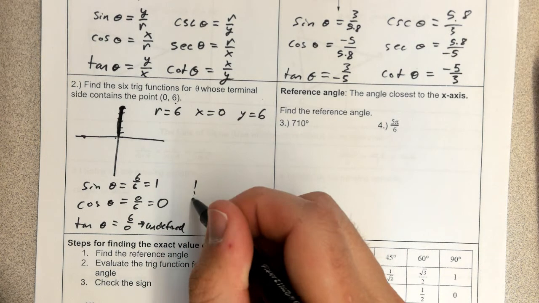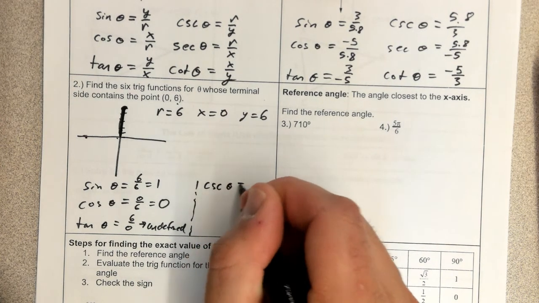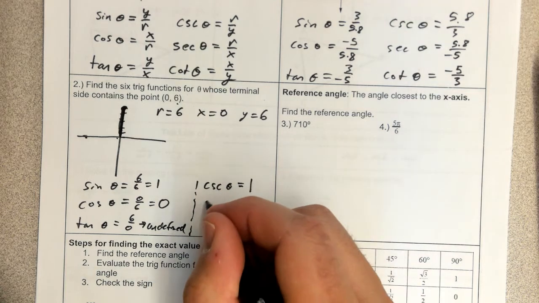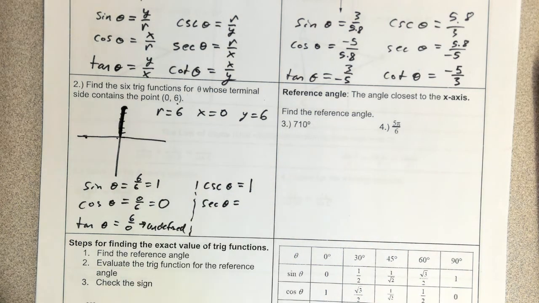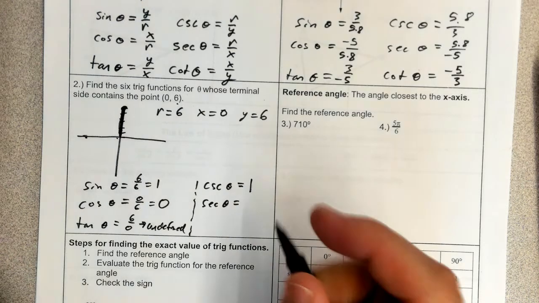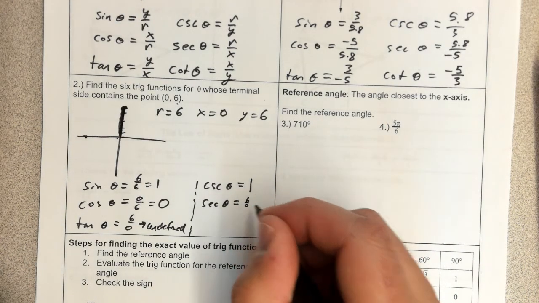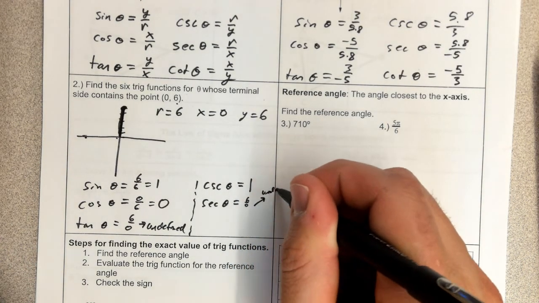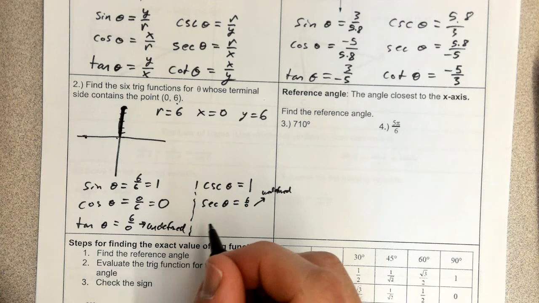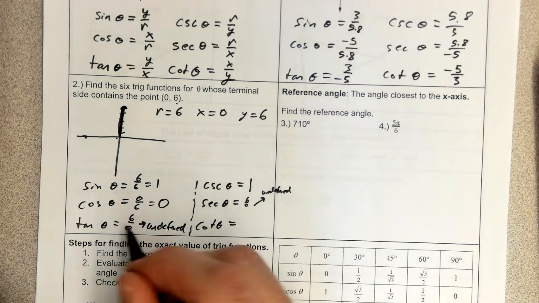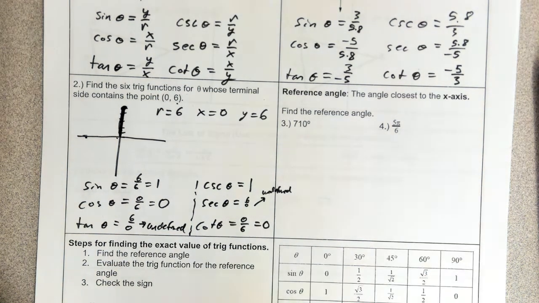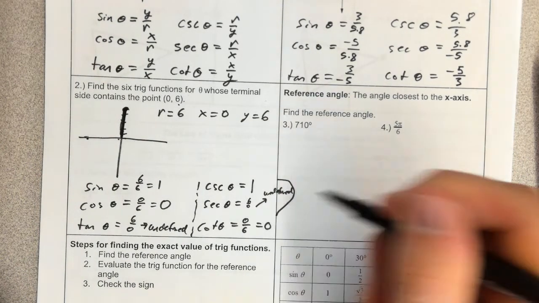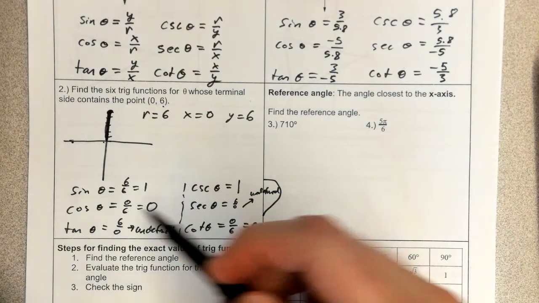Okay, so with the other ones now, cosecant of theta is going to be equal to 1 over 1, which is just 1. Secant of theta is going to be undefined because we're going to flip 0 over 6, and so it's going to be 6 over 0, which is undefined. Sorry, I didn't give you enough space there. And then cotangent of theta is going to be flipping 6 over 0 to 0 over 6, and that's fine, it's just 0. Okay? So that's how you do those types of problems.